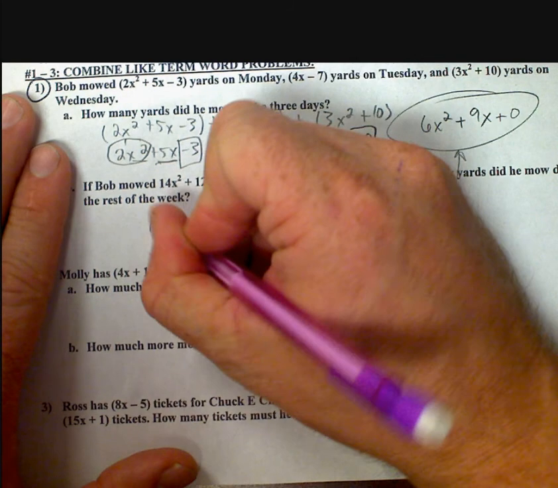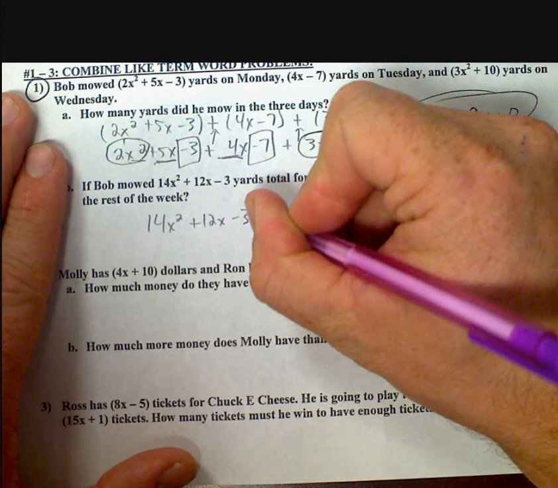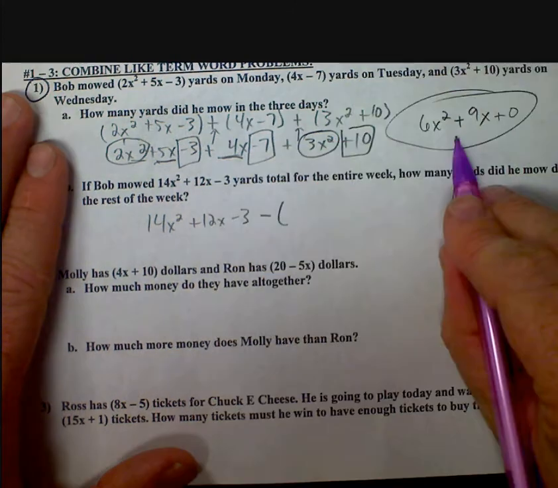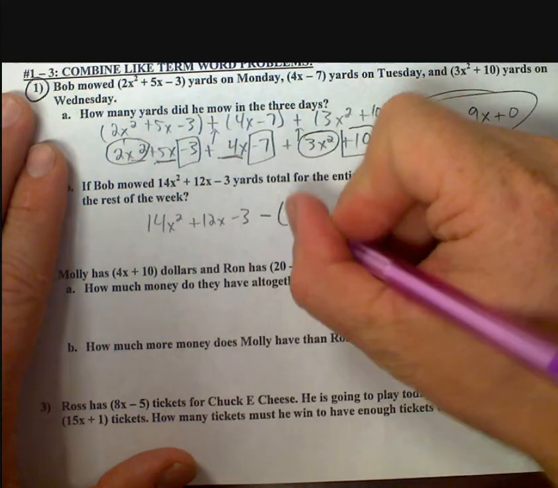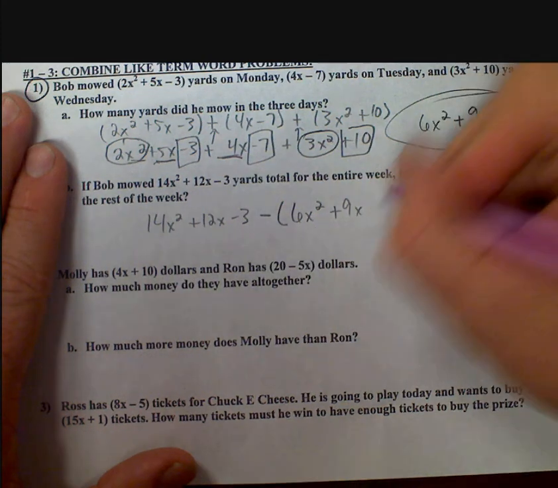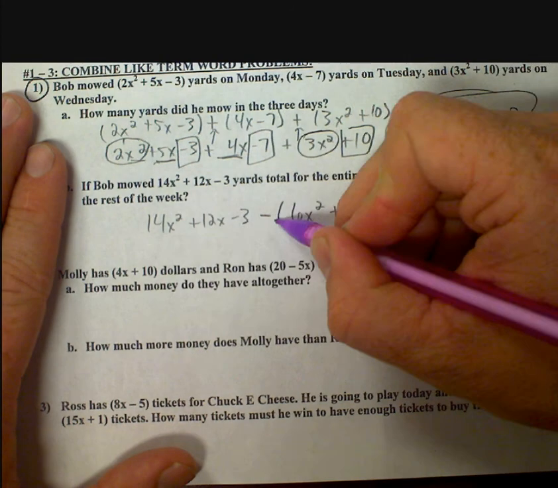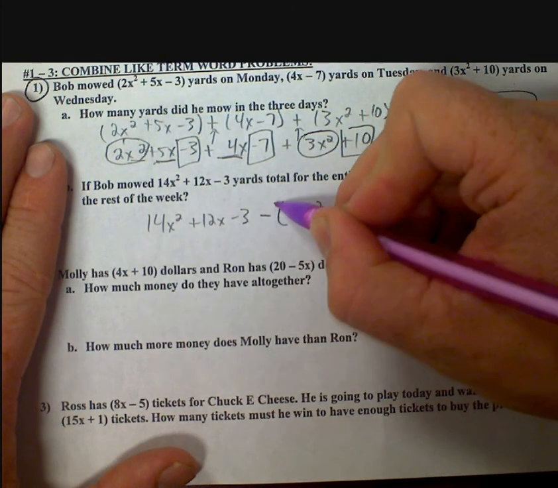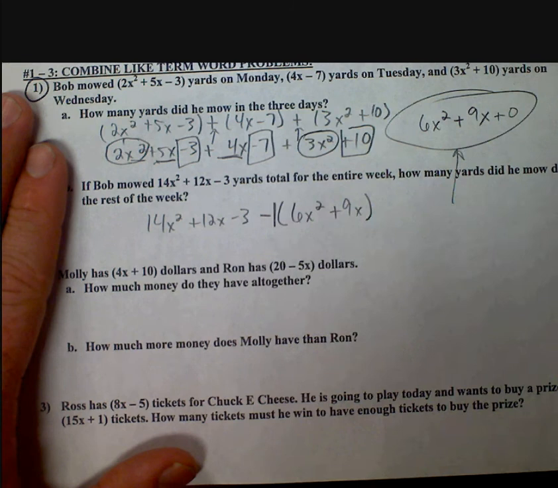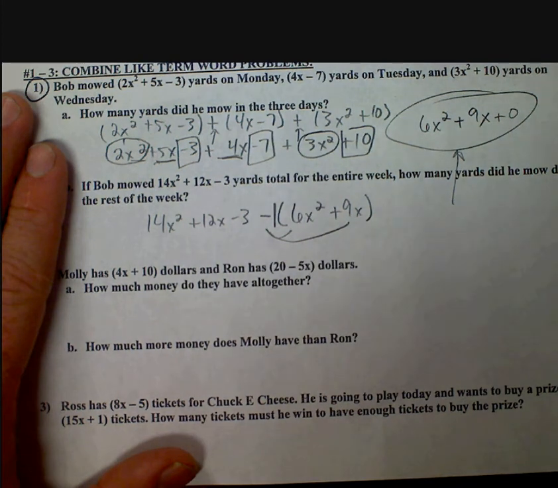I'm going to take 14x squared plus 12x minus 3, and subtract this entire thing, 6x squared plus 9x plus 0, so I don't need to put the plus 0. Now there's really not a number here. I'm going to put a 1. So this is really a negative 1 that I can distribute.